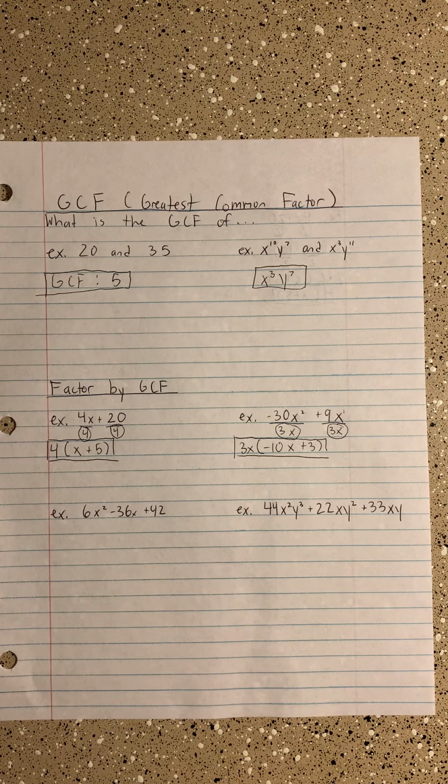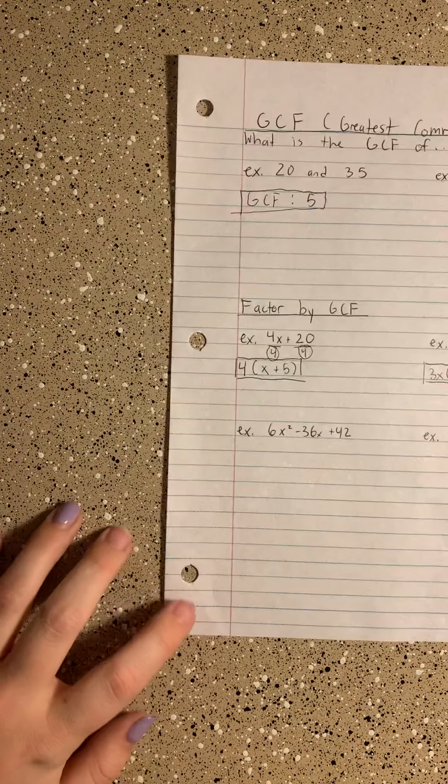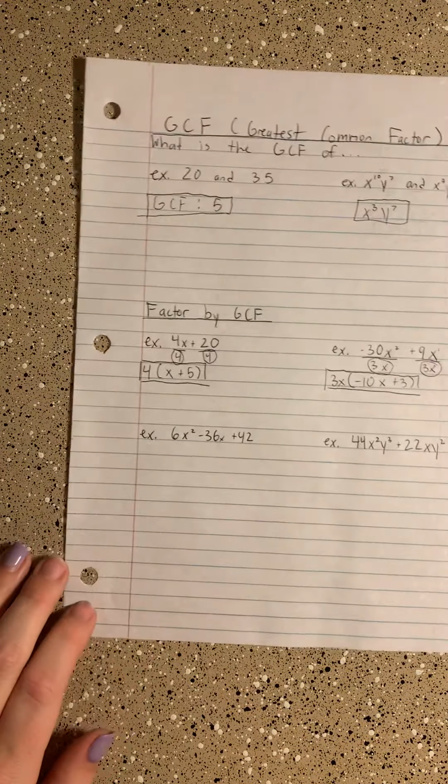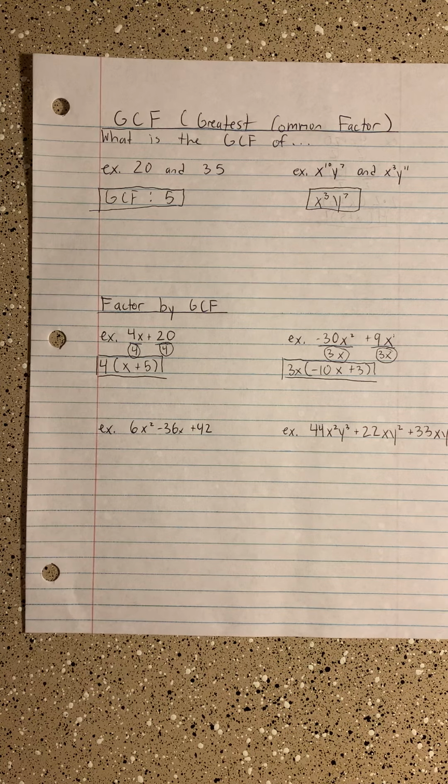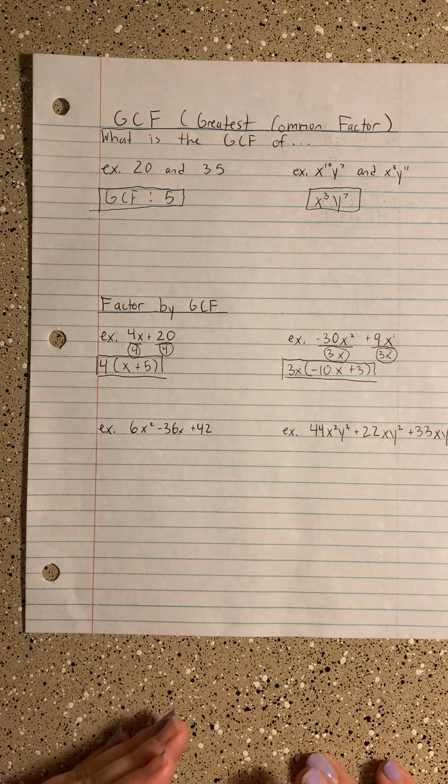Okay. So let's do another one. Let's look at this one right here, this 6x squared minus 36x plus 42. So some of you right now might be able to tell, okay, 6 can go into all these numbers. But I'm going to say for our sake that the only thing you noticed right away was that 2 can go into these. So you can see the process to break it all the way down if you can't see right away that 6 goes into every single term.